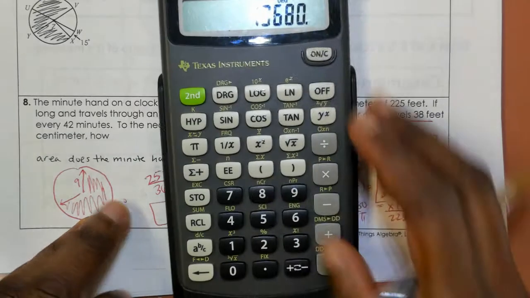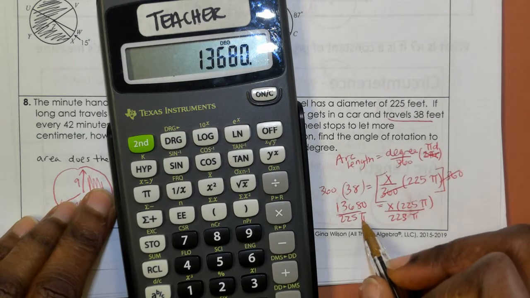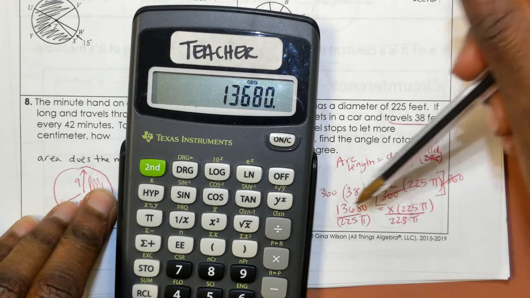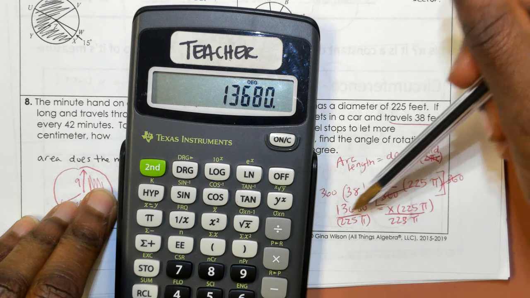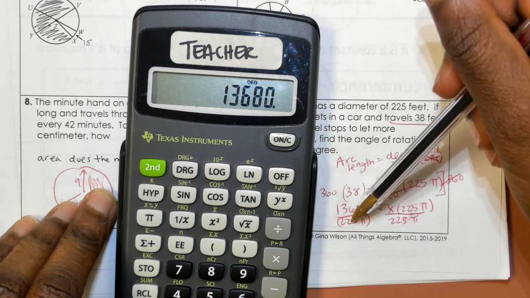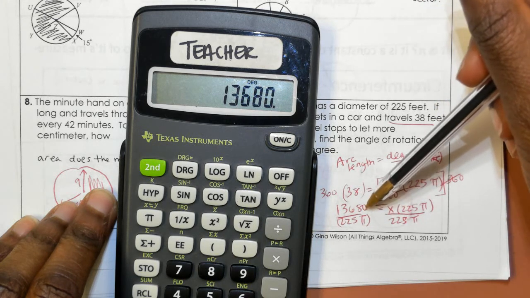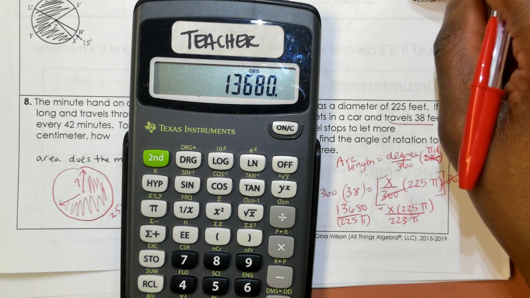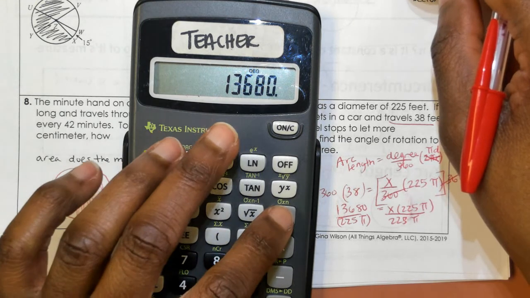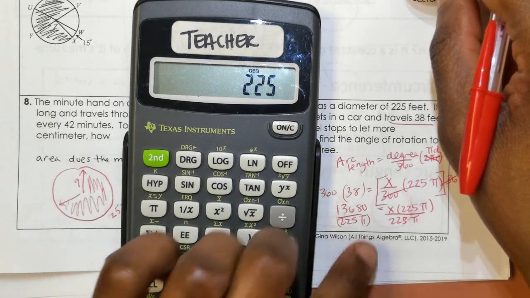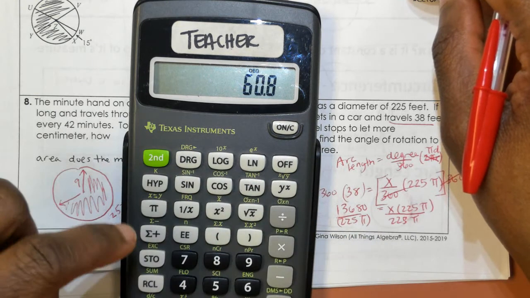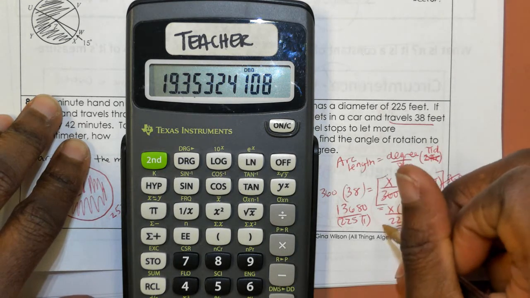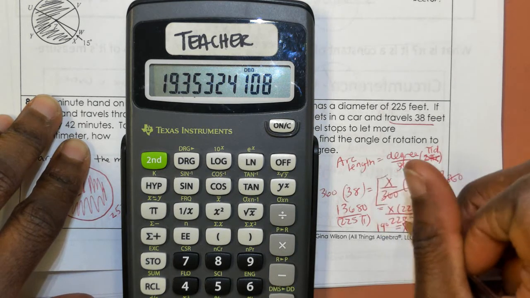When you're doing this in the calculator, you must divide each of these separately or put these in parentheses. Otherwise, your calculator will do 13,680 divided by 225, and then if you hit times pi here, it thinks that you're multiplying the pi in the numerator because it's doing order of operations. So you have to tell it that you're dividing by 225, and because pi is in the denominator, we're also dividing by pi. Okay, so x is about 19 degrees if we round to the nearest whole degree.